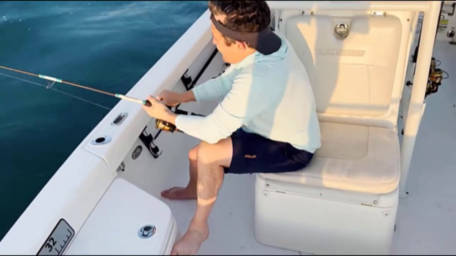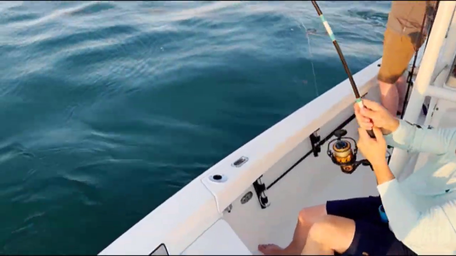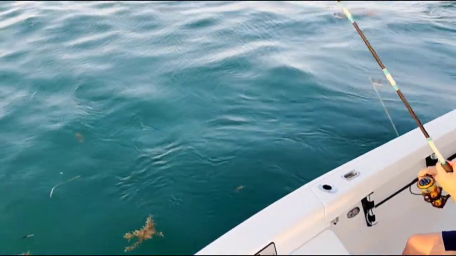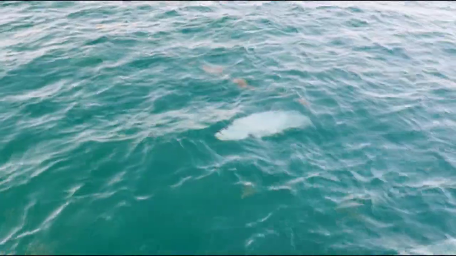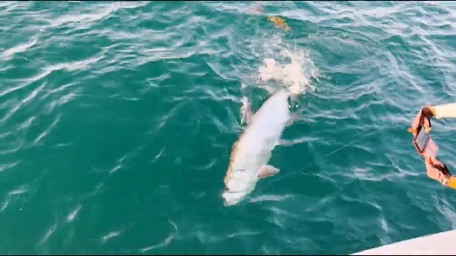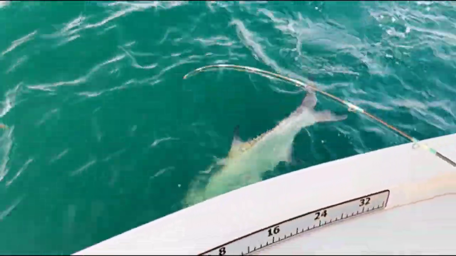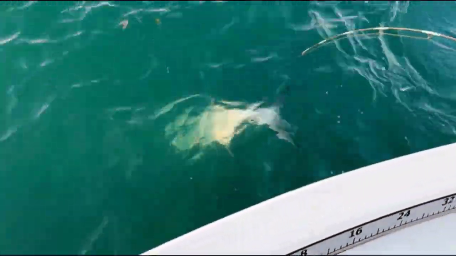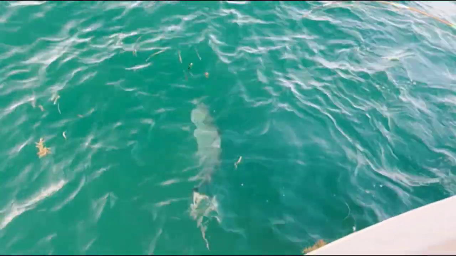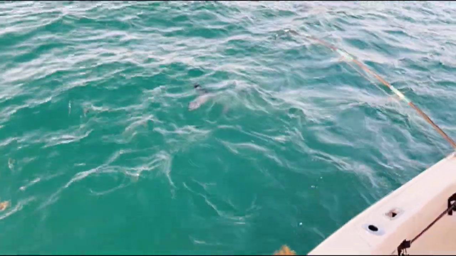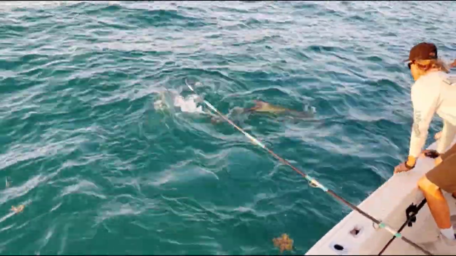On a muscle up, Buttercup. Should I try to drag it off? You can do it a couple of clicks. Look at that fish. That's Insta worthy. Look at this beauty. He's out. He's leaving.